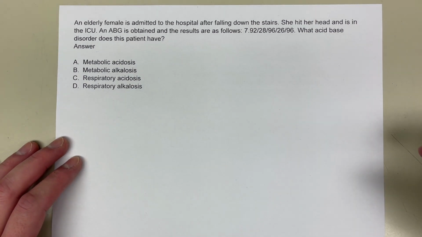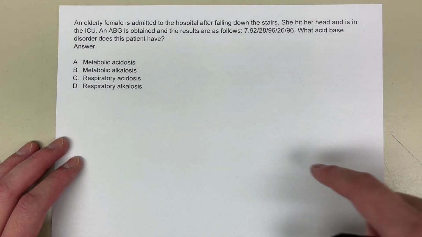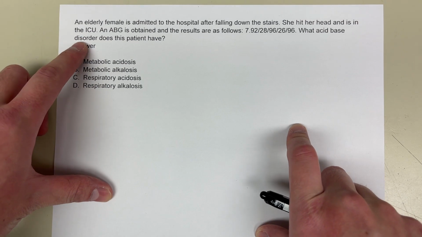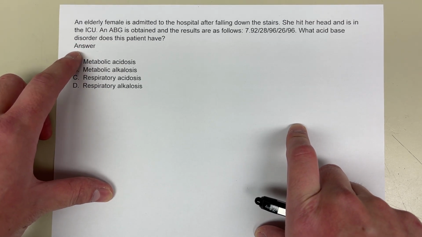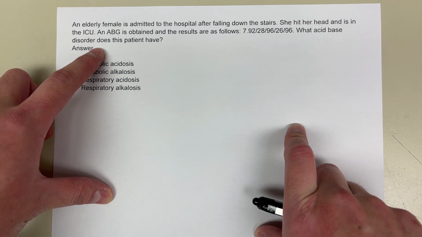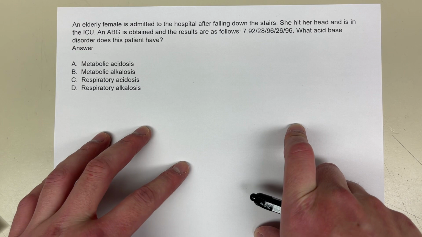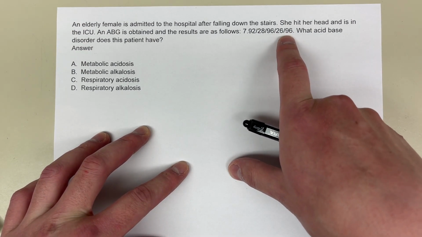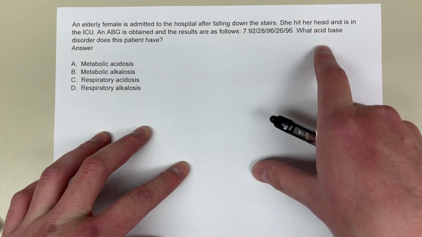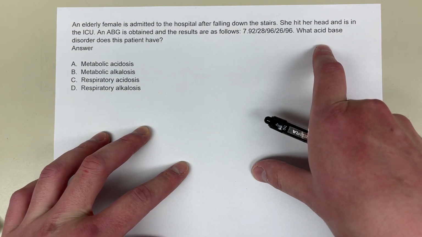It's time for some NAPLEX questions. The question asks: an elderly female is admitted to the hospital after falling down the stairs. She hits her head and is in the ICU. An ABG is obtained and the results are as follows: 7.92, 28, 96, 26, 96. What acid-base disorder does this patient have?